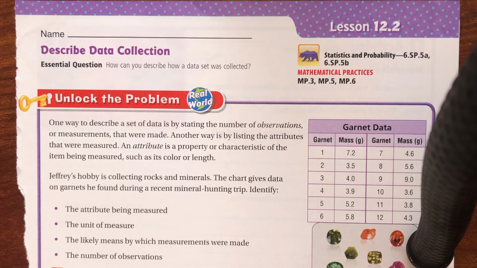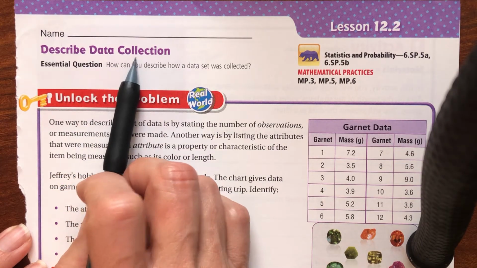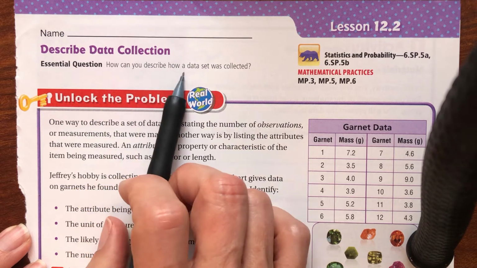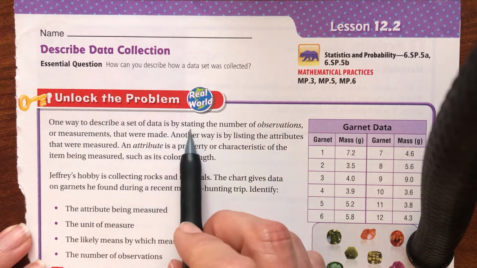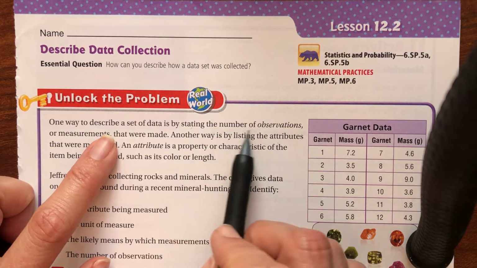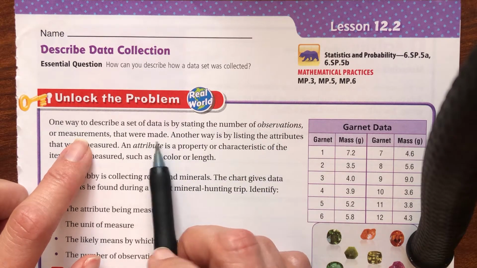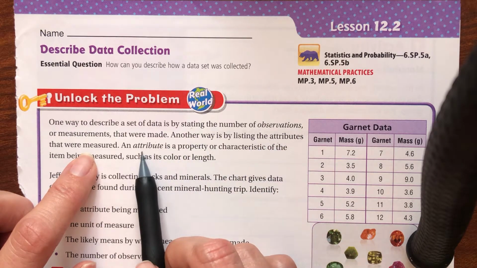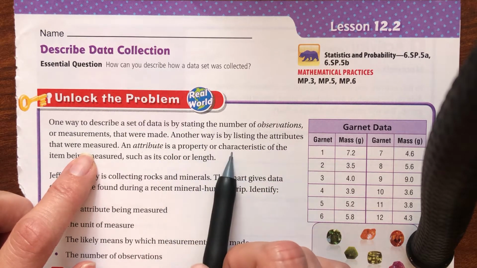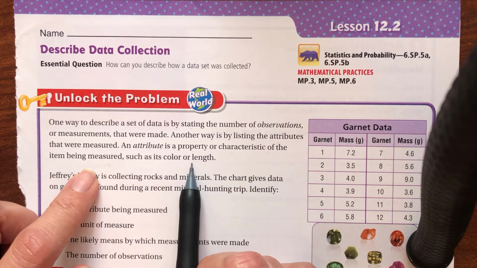In lesson 12.2 on page 477, we're going to start describing our data collection. How can you describe how a data set was collected? One way to describe a set of data is by stating the number of observations or measurements that were made. Another way is by listing the attributes that were measured. An attribute is a property or a characteristic of the item being measured, such as its color or length.